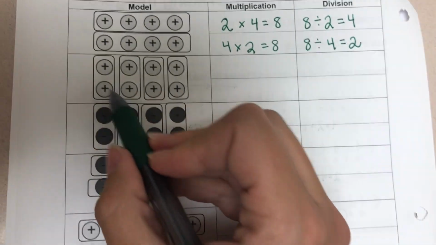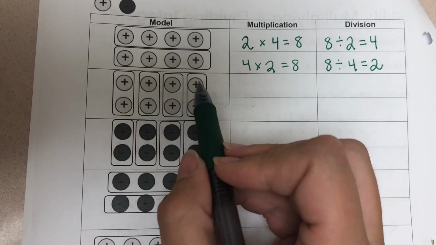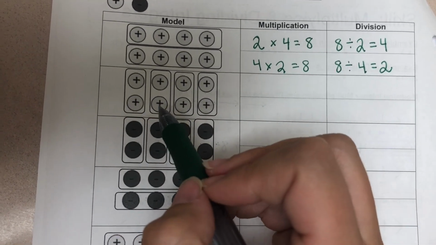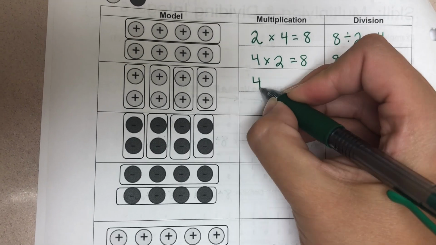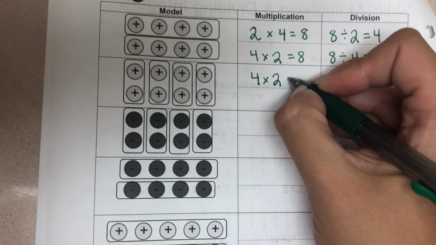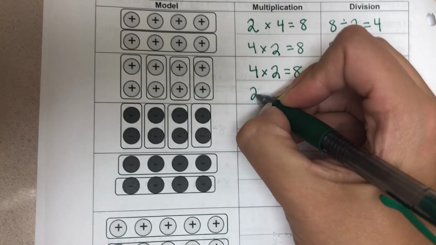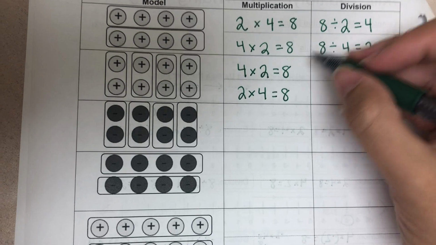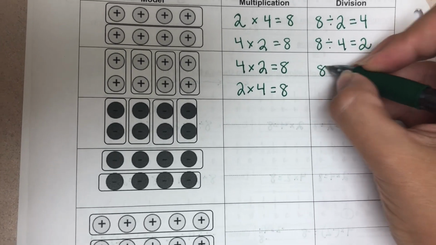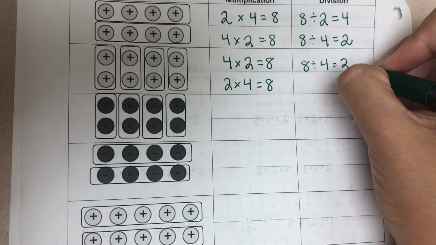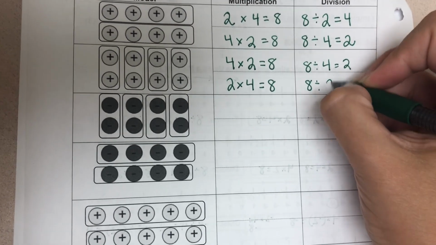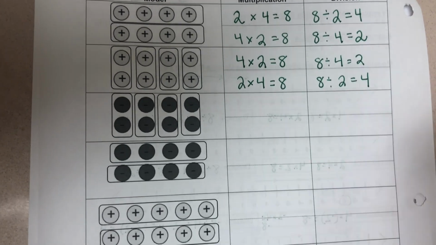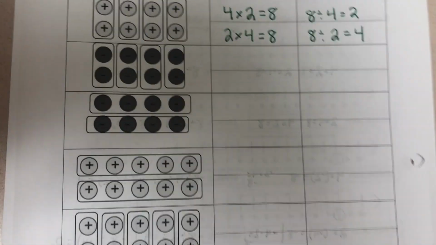Now this one, you'll notice, is very, very similar, only instead of being grouped this way horizontally, they are grouped vertically. So this is saying I have 4 groups with 2 positives in each. And again, I can flip that around because it's a fact family. And because these are all positive, these are going to look very, very similar. Now here we get into some negatives.